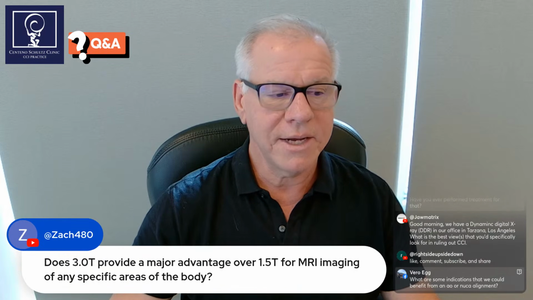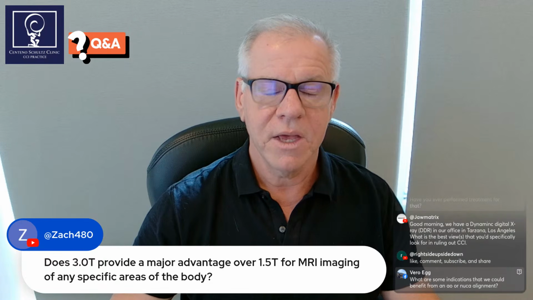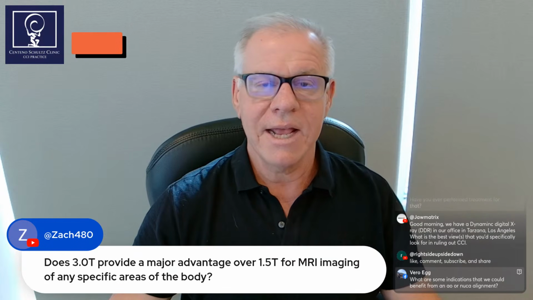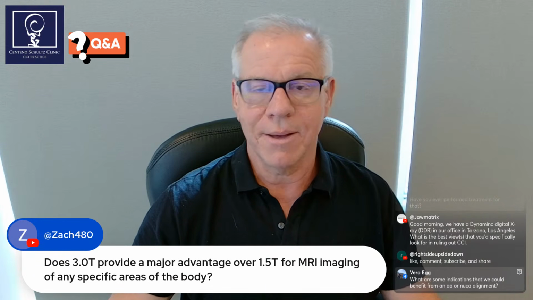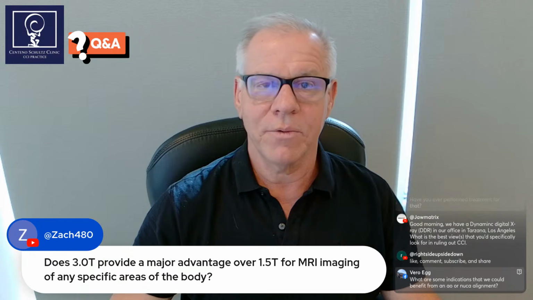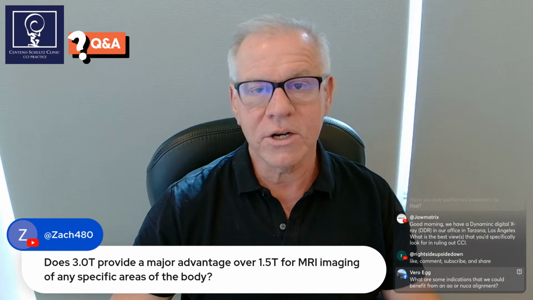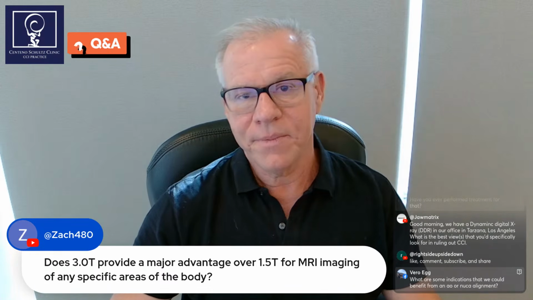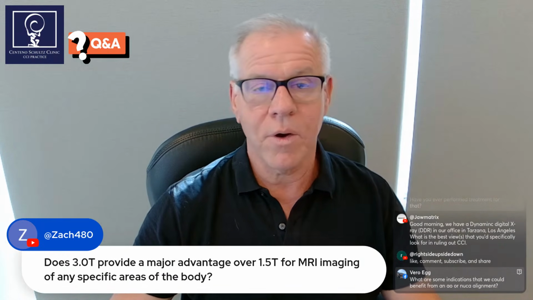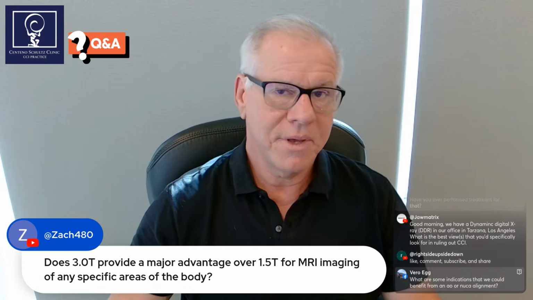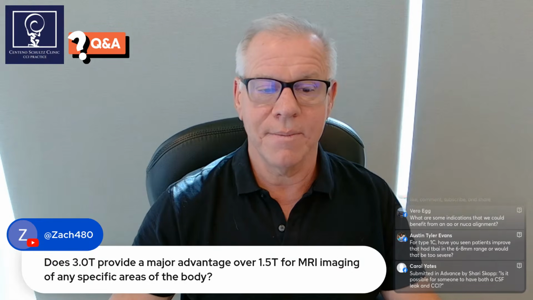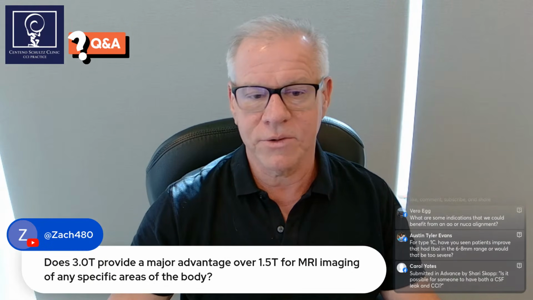Zach, does a 3.0 Tesla provide a major advantage over 1.5 for MRI imaging of any specific areas of the body? Yeah, there's some advantage there, Zach, but I would say the diagnostic advantage is going to be at the margins, meaning at the end of the day, a 3 Tesla MRI is going to be marginally better than a 1.5 Tesla MRI. So for example, if you had the option of getting either a 3 or a 1.5 and they cost the same, get a 3. Having said that, if you have to drive 3 hours to get to a 3 Tesla, but you have a 1.5 Tesla across the street, not worth it.